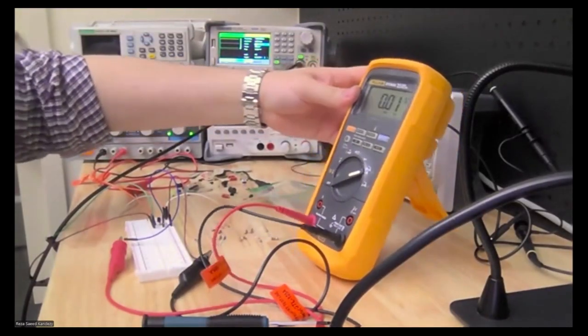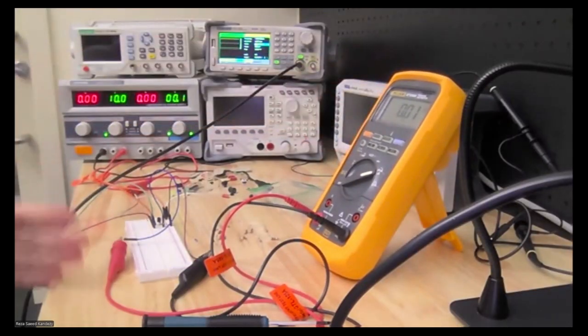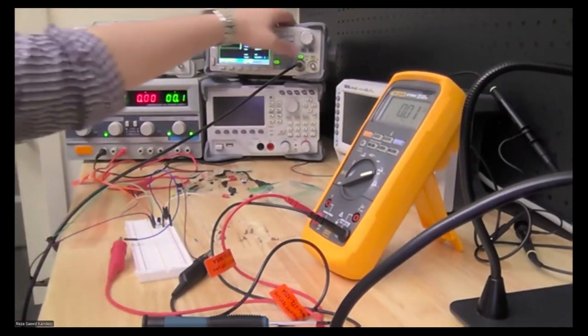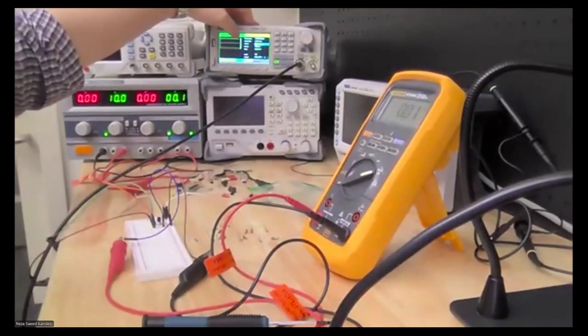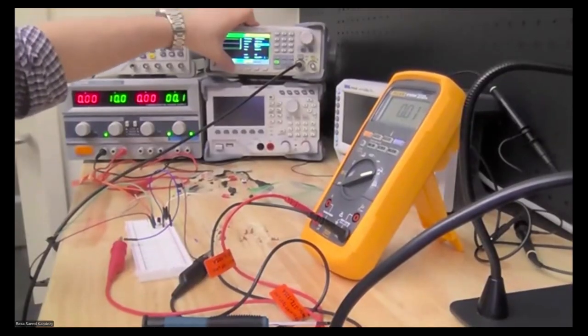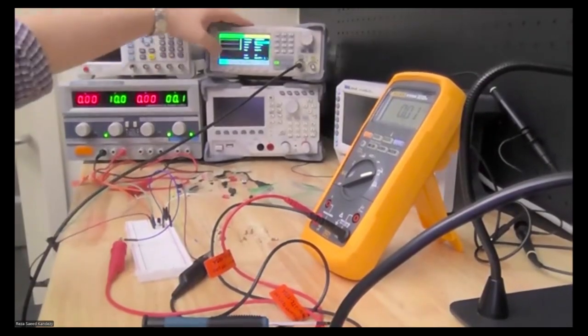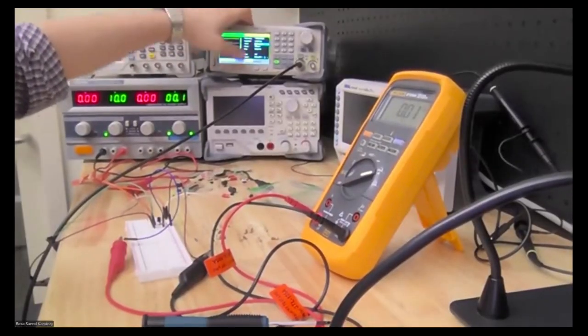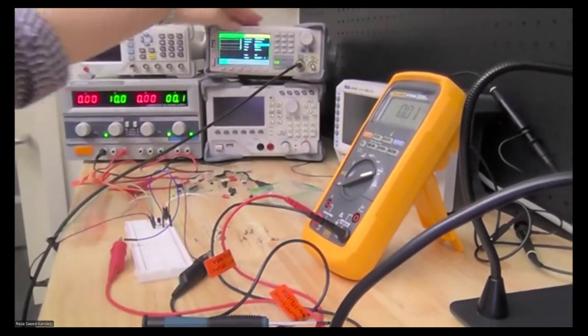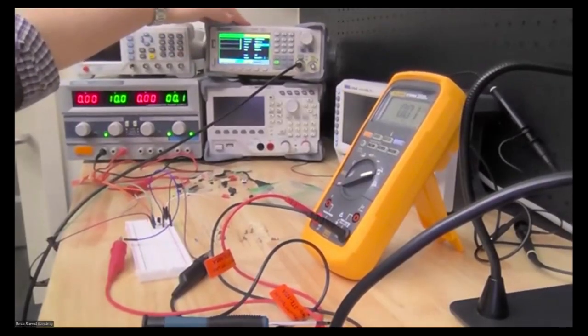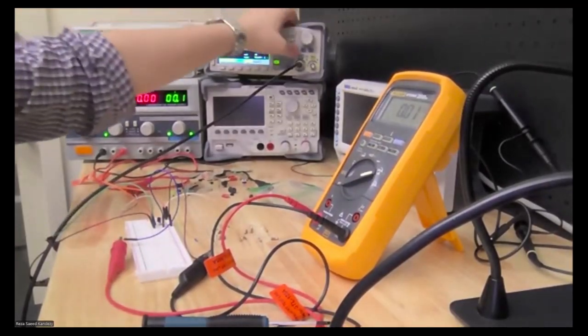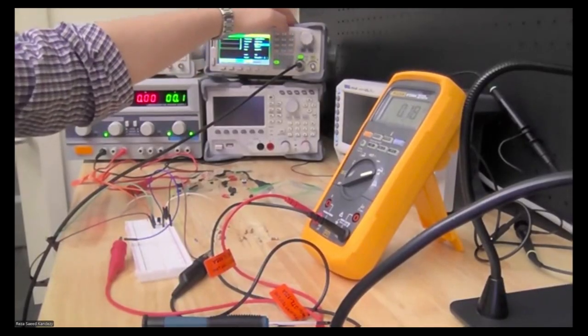We are still below the voltage threshold. Now let's go to 2 volts. Amplitude 2 volts peak to peak, and the offset is going to be 1 volt DC. Let's see what's going to happen.